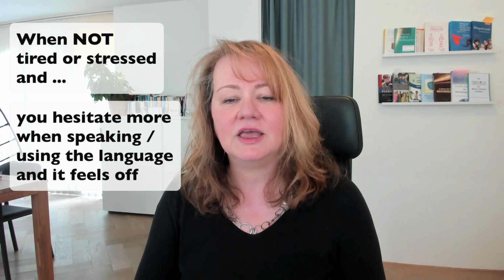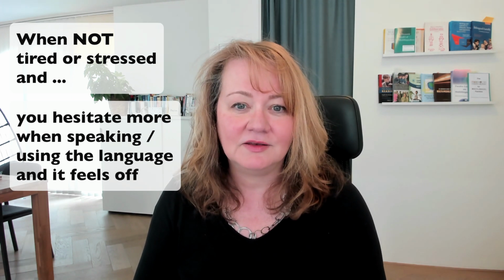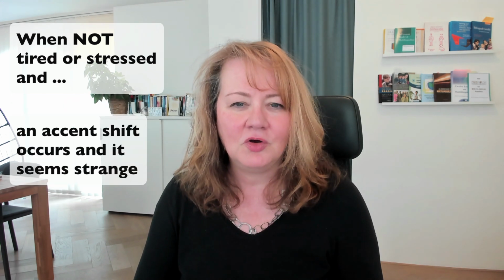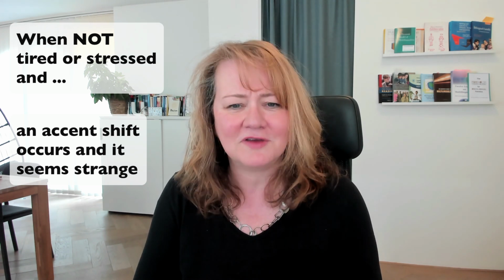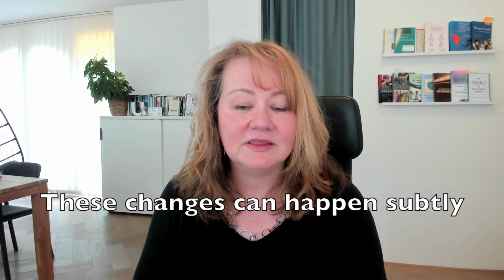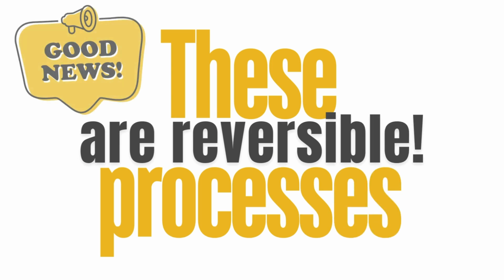Or you notice an increase of moments of hesitation, that you pause your speech at moments that feel off, or you or another person around you even notice an accent shift that didn't occur before and seems strange. These changes can happen very subtly, but they are a signal to take action. The good news is that these processes are reversible with intentional effort.